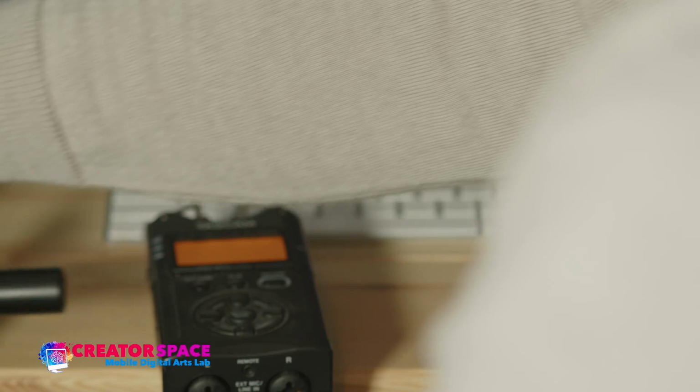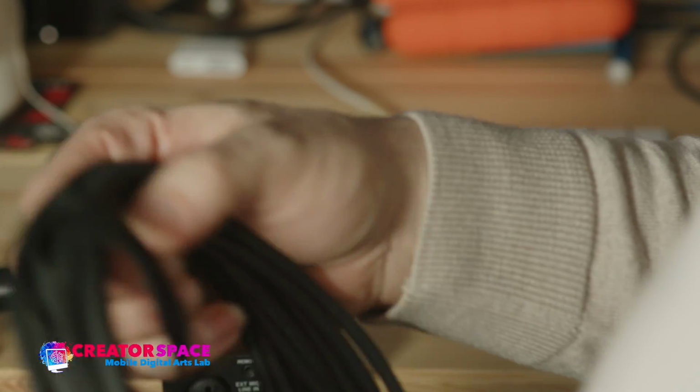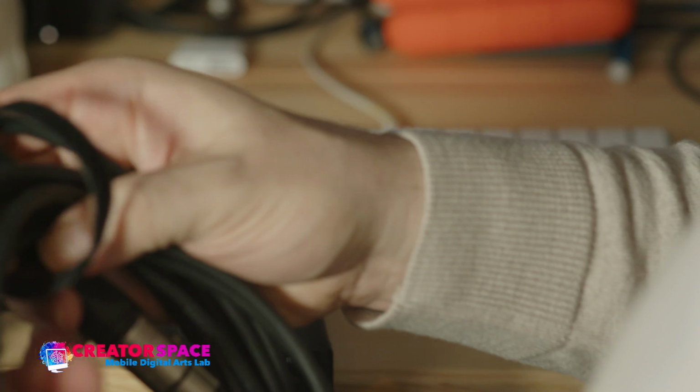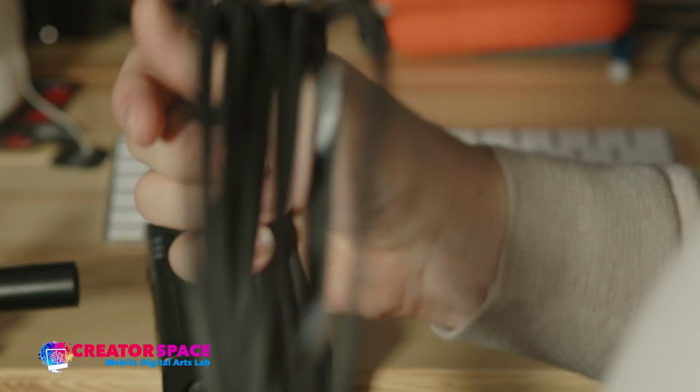Now what I need to do is hook up this microphone. So I have the XLR cable. There's the two ends, the male and female end. Okay, there you go.